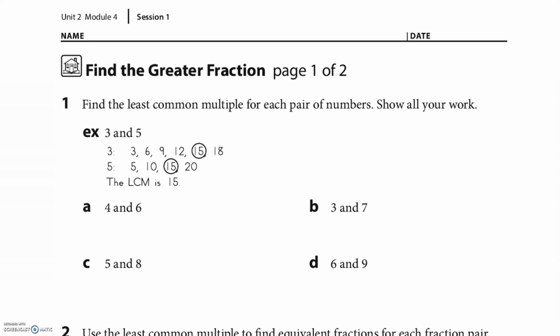This first one, they want the least common multiple, often called the LCM. And so I always do this, when I'm doing this, I actually start with the bigger number. So I'll kind of do what they did here, 4 and 6. But I'm going to start with 6. And the first multiple of 6 is 6 because, well, 1 times 6 is 6, right? Then the second one is 12. And the third one is 18.